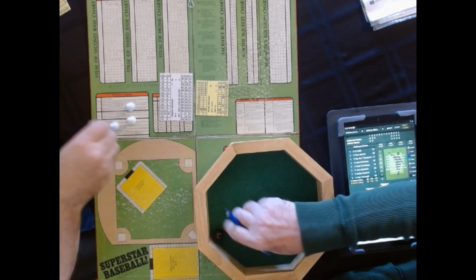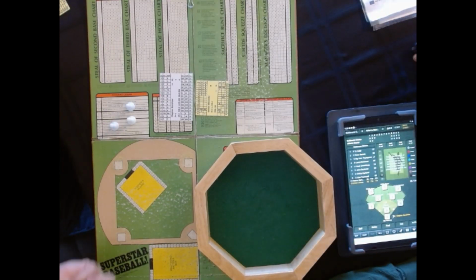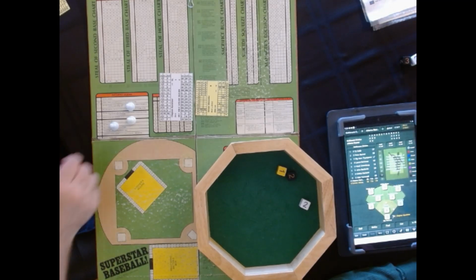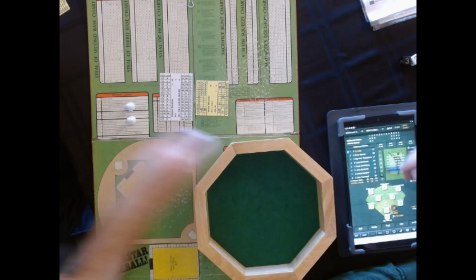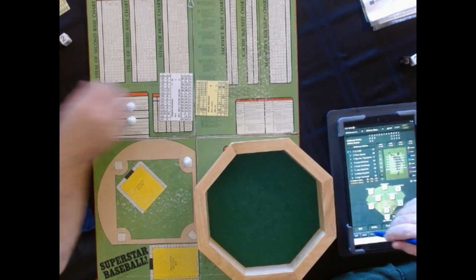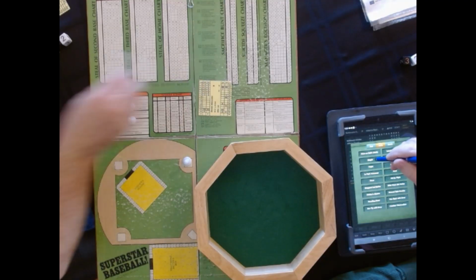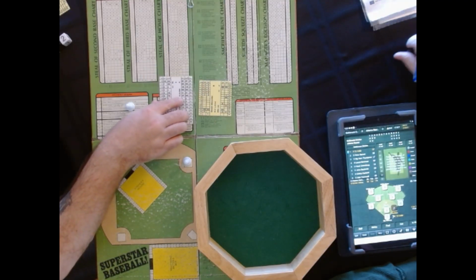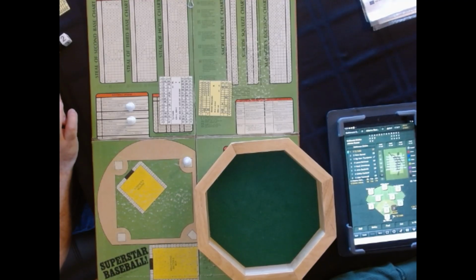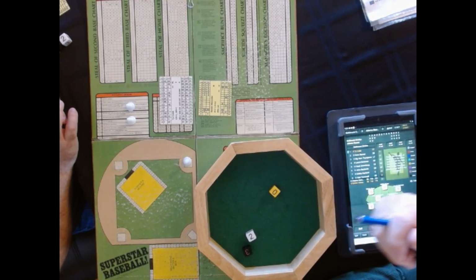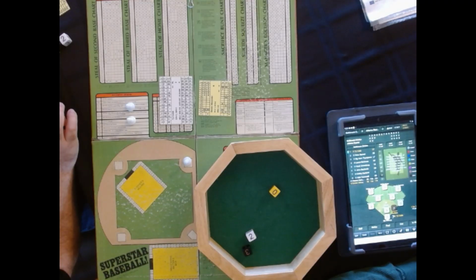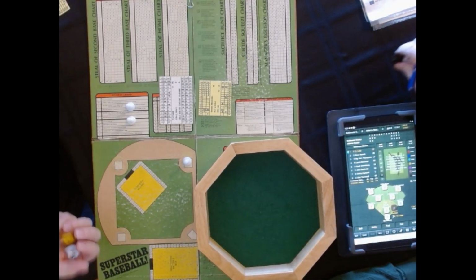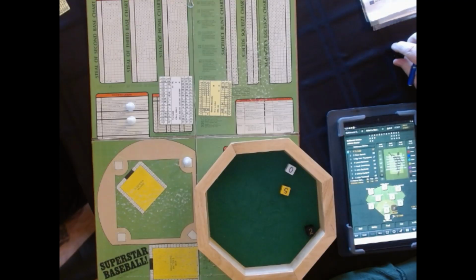36, swinging away. 23 is a base hit for Kershaw. Oops. Mistake there. Can't do that with the pitcher hitting. That's easy to get him on the slow cob down a little bit. 32, swinging away. 25 is a fly out.